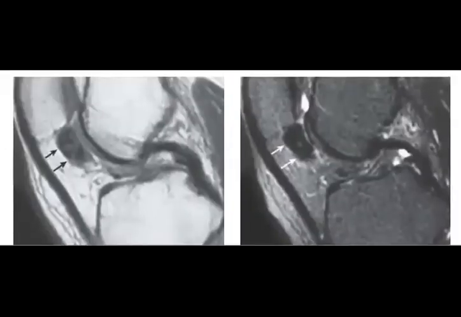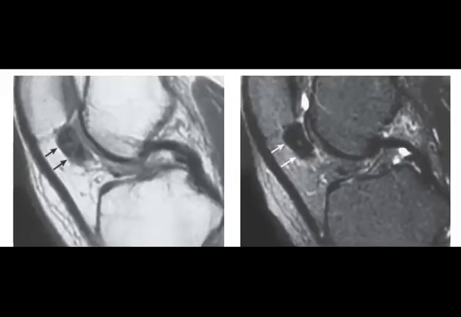So if I ask you the most important sequence in this case, what will it be? Focal pigmented villonodular synovitis. So the most important will be the gradient sequence. Gradient, yes, T2 star gradient, then you can recognize the effect of the hemosiderin.